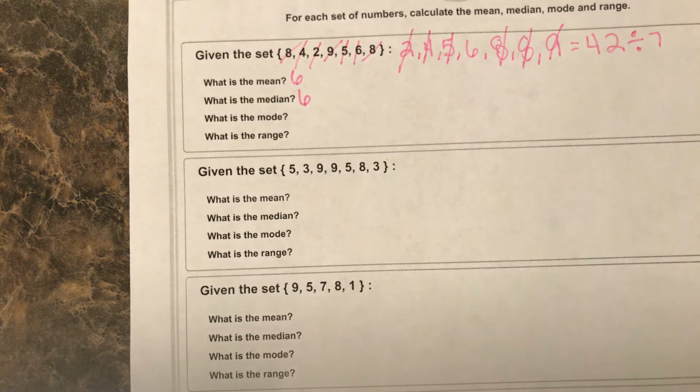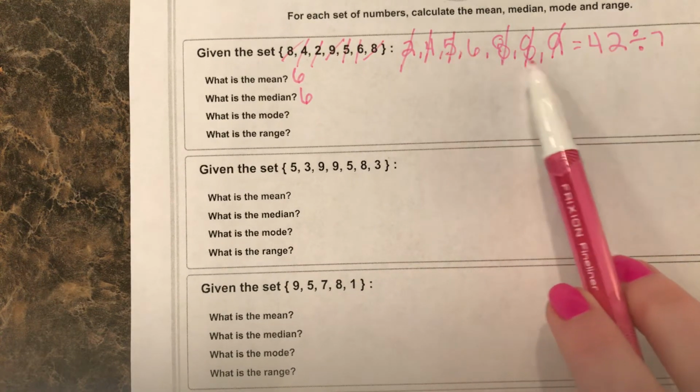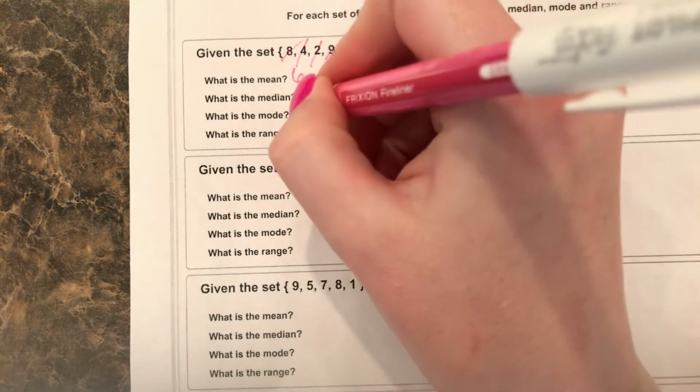All right, the mode, that is the number that occurs the most. So if there's a number that's repeated more than once, that would be the mode. So I'm looking at my numbers. There's only 1, 1, 1, 1. There's 2 8s. So our mode will be 8.